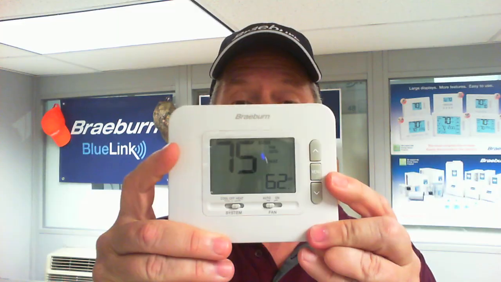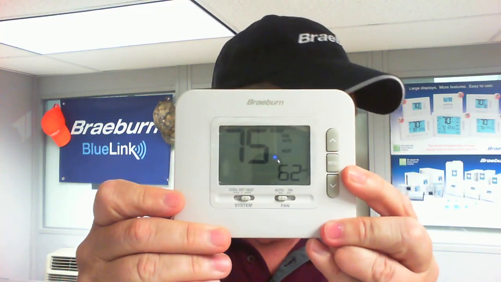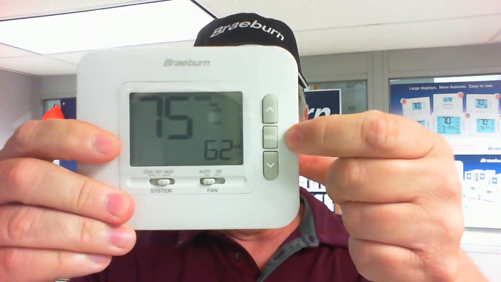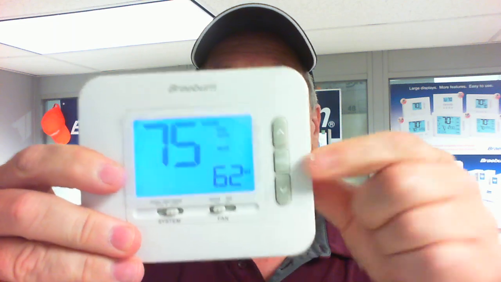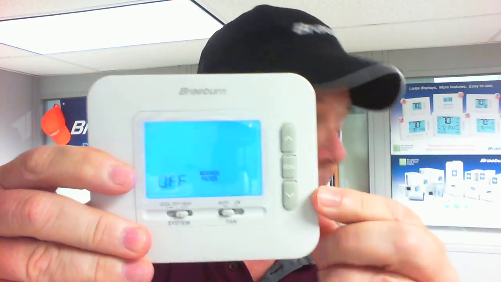So to do that, you're going to have to access the installer manual. These thermostats have two menus. Each menu is accessed by pressing the menu button, but the user menu is accessed by just pressing the menu once and releasing. That will get you into a user menu. That is not the menu we're looking for.